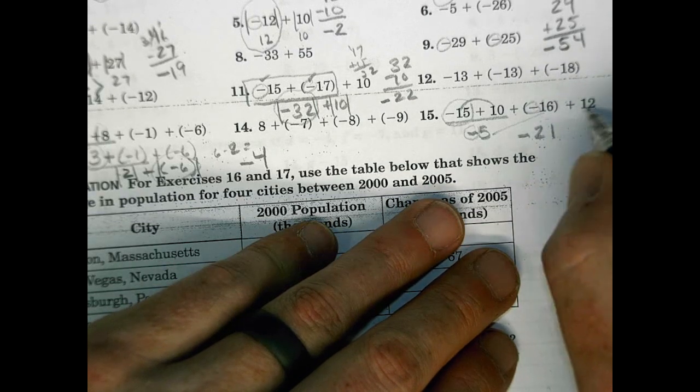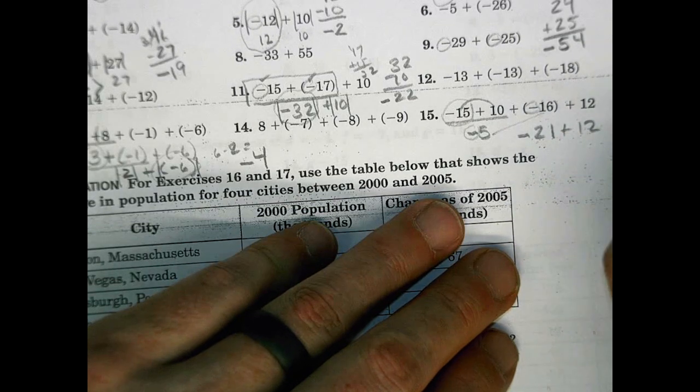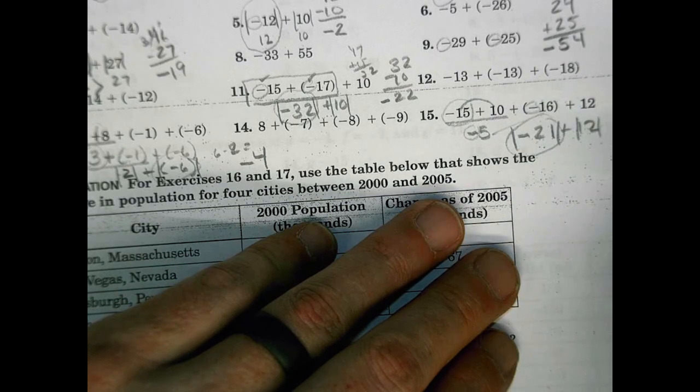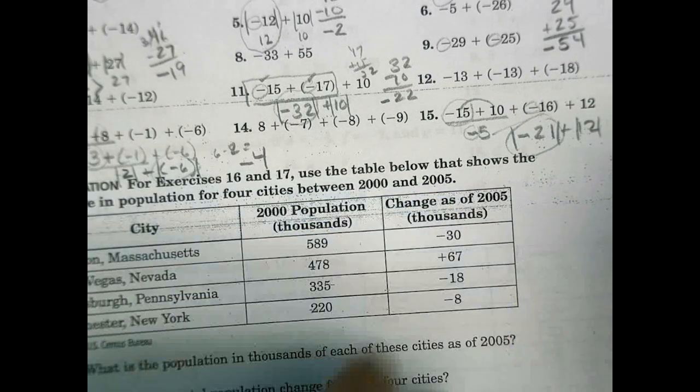And then we're going to go ahead and add the next one to it, 12. In this case, the signs are different, so we'll find the difference. So 21 minus 12 is 9. Which one has a greater absolute value? We would say the negative 21 does, so we're going to keep it as a negative 9 for our answer there.